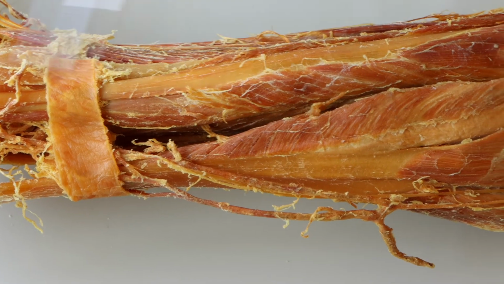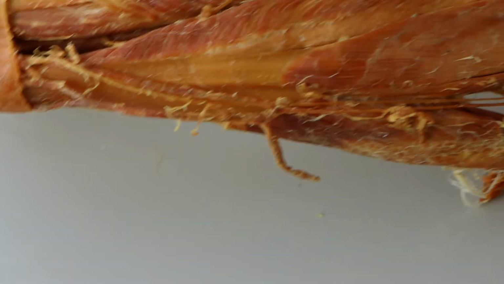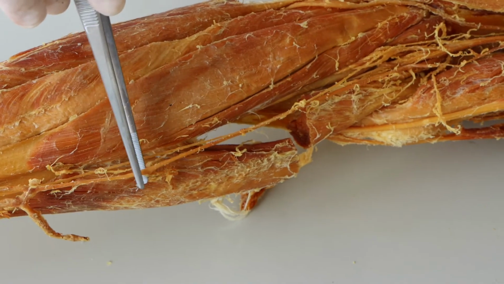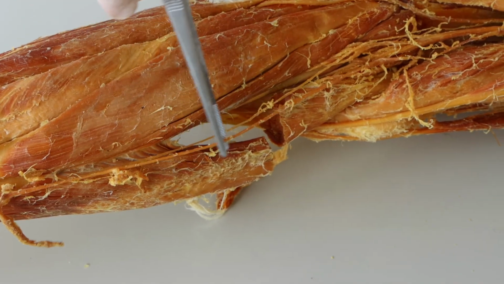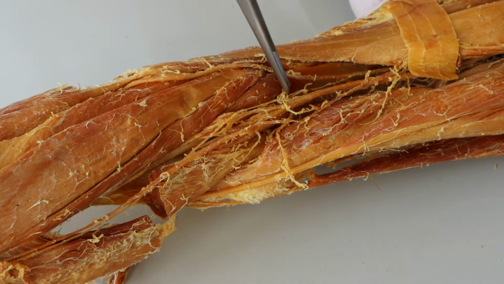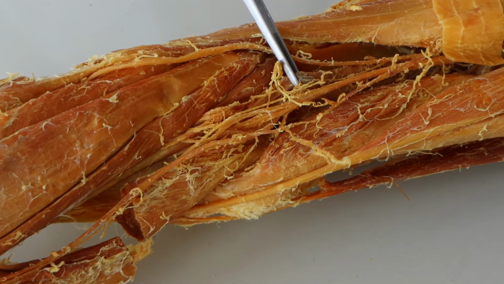They have a common pathway, and if you go proximally, you see that the small saphenous vein opens into this vein, which is here, and is called the popliteal vein.